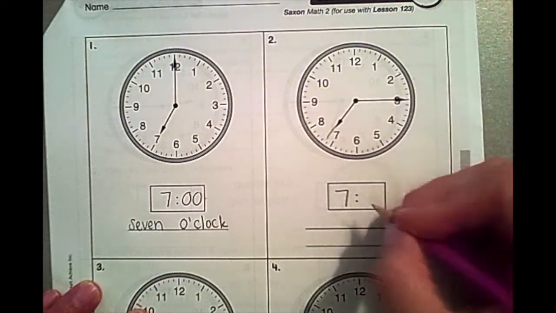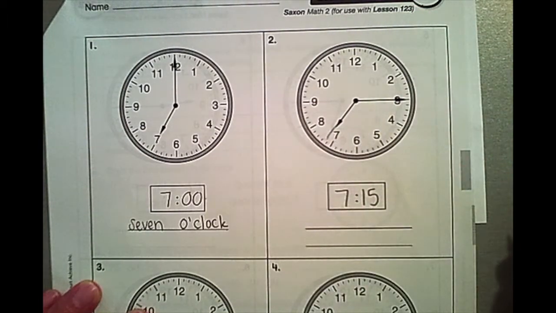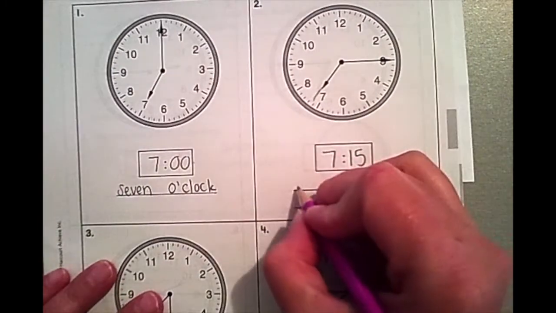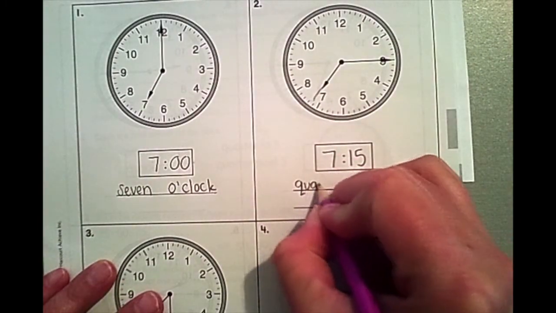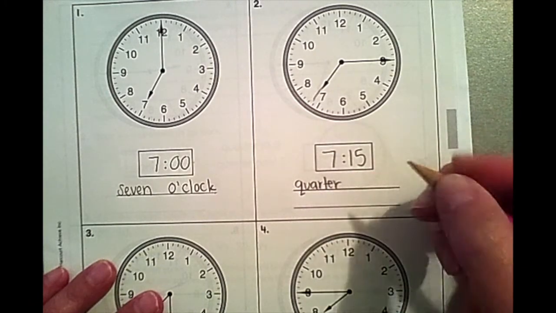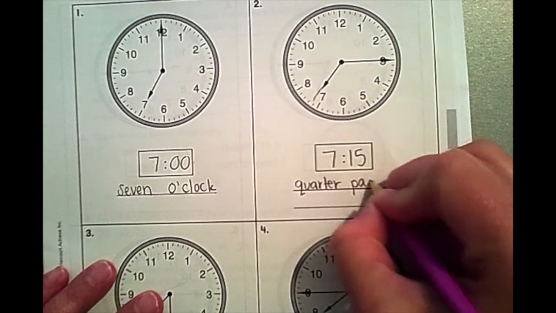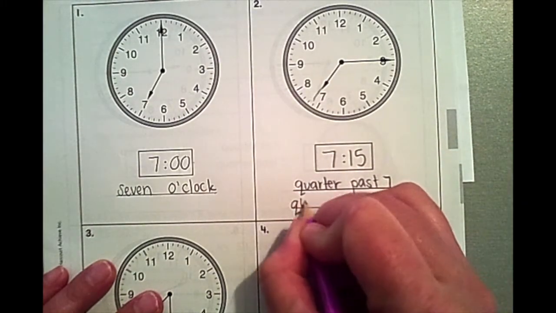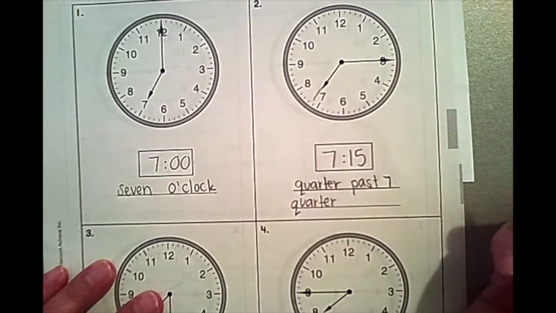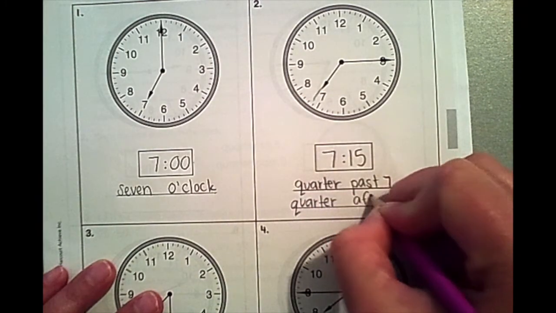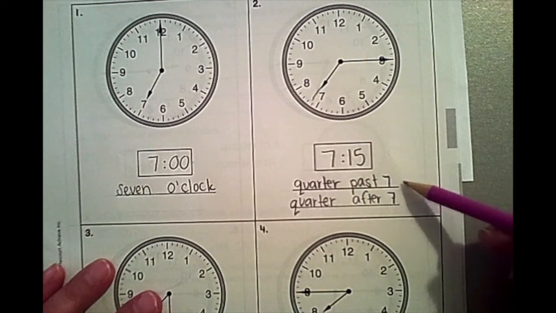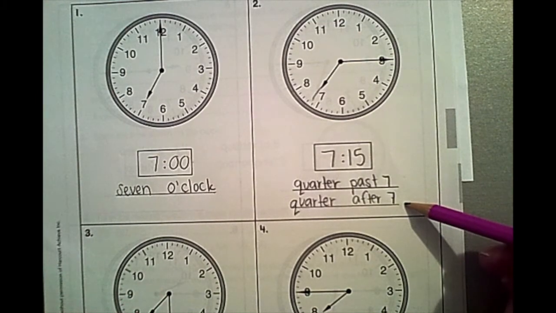5, 10, 15. So the time is 7:15. Now, what's new with this, there's 2 lines because there's 2 ways to write this. The first way, 1/4 past 7, or you're going to write 1/4 after 7. Okay, those are the 2 ways. 1/4 past 7 or 1/4 after 7.